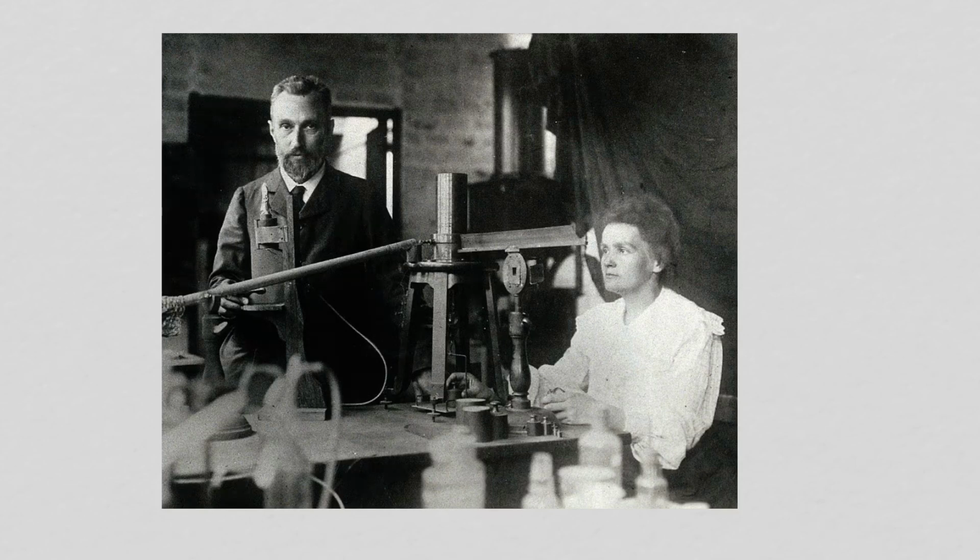In 1903, Pierre and Marie Curie received the Nobel Prize in Physics for their research on radiation. Marie was the first woman to win a Nobel Prize. Tragically, Pierre was killed shortly after in 1906 when he was run over by a horse-drawn cart on the streets of Paris.